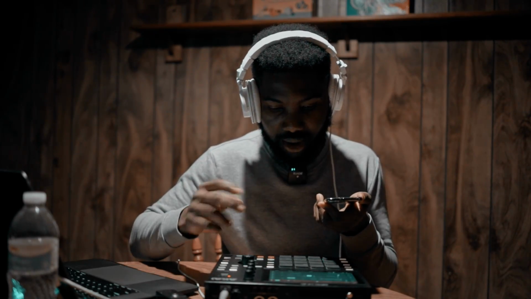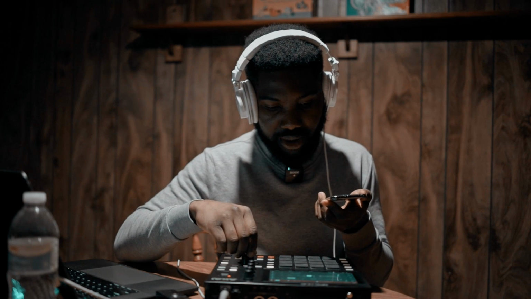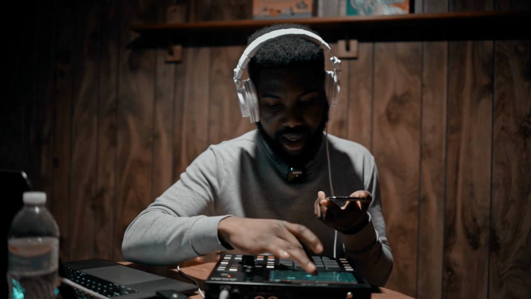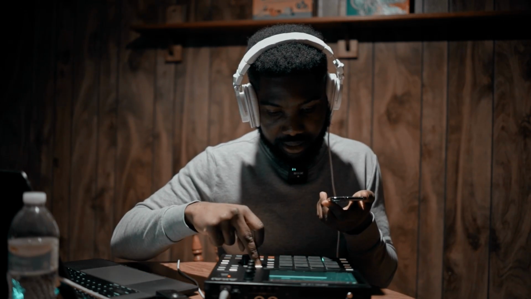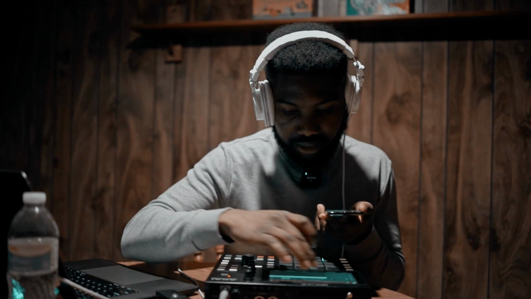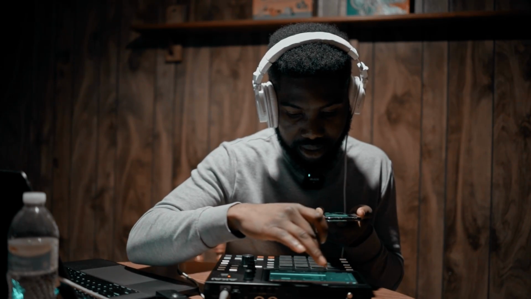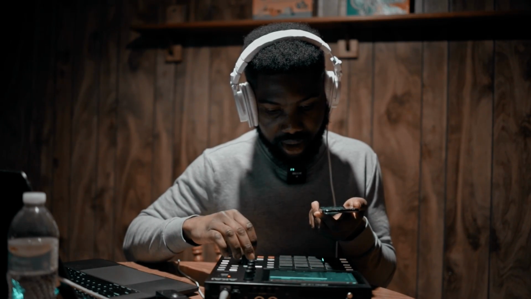So now that we have that loaded up, I know I don't have any drums on here, so I'm just going to go straight to track 6. I'm going to try to load up some drums real quick, man. Let me just use my drum kit, bro, because I know the sounds are going to be really, really good.